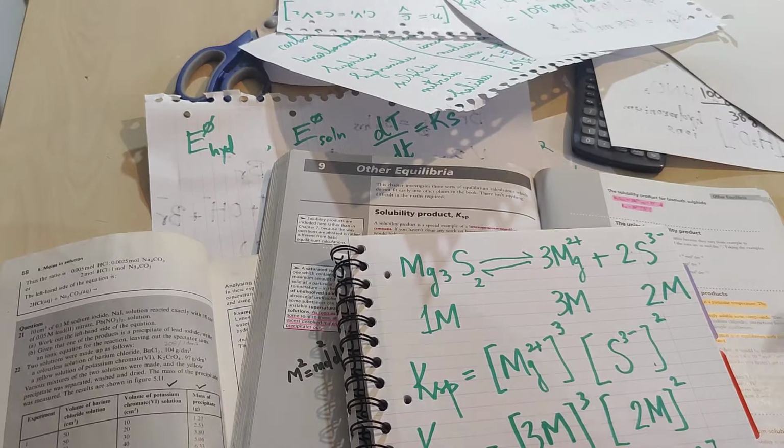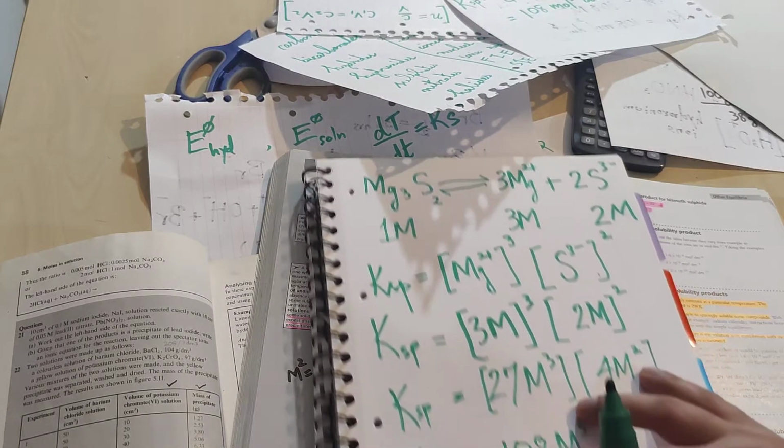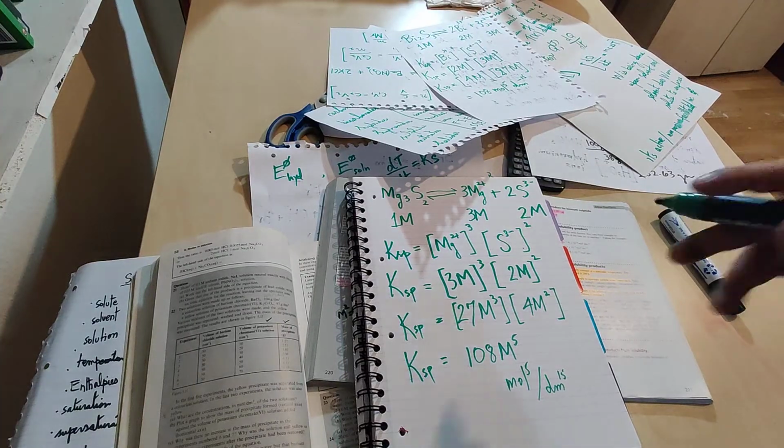That's what these m to the power 5 mean.